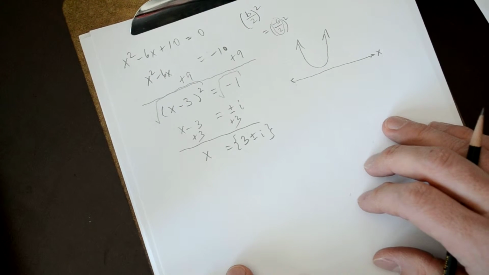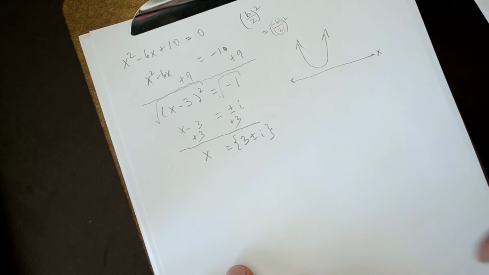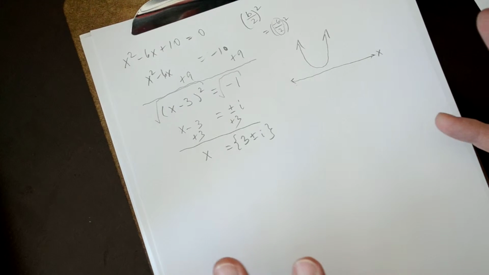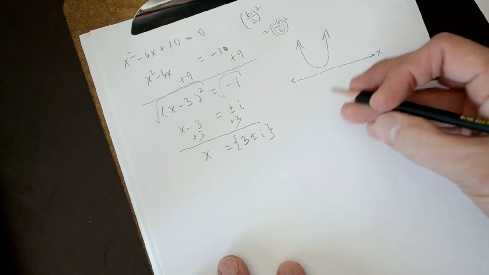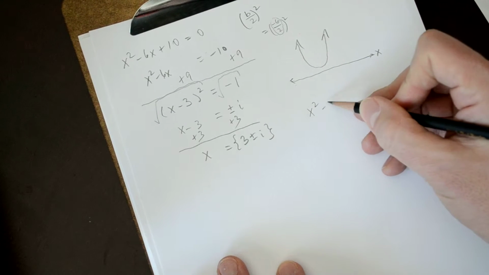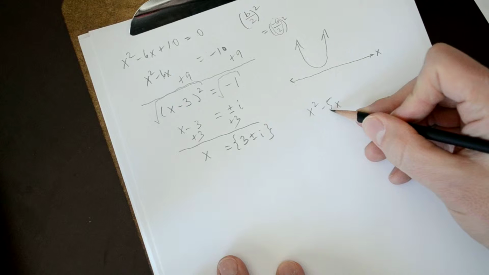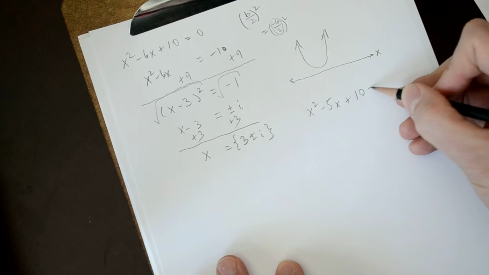This is completing the square. Students don't like it. I get it. I like completing the square. I think it's elegant. But I know some students don't prefer it if, say, this number's odd. I kind of feel the same way.